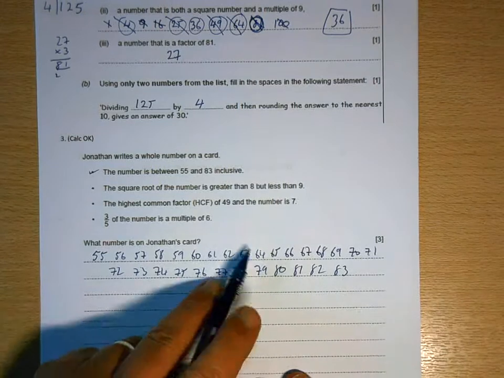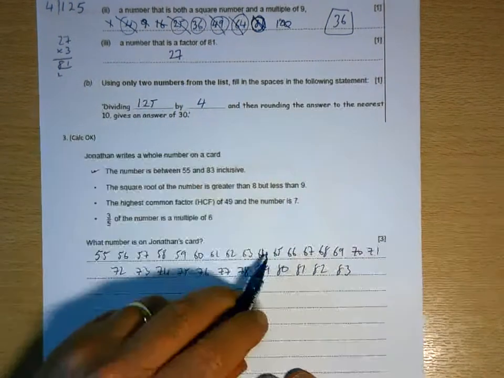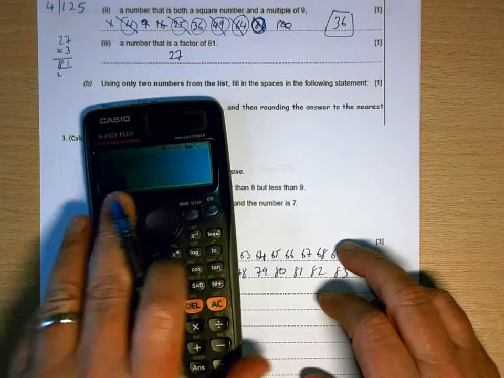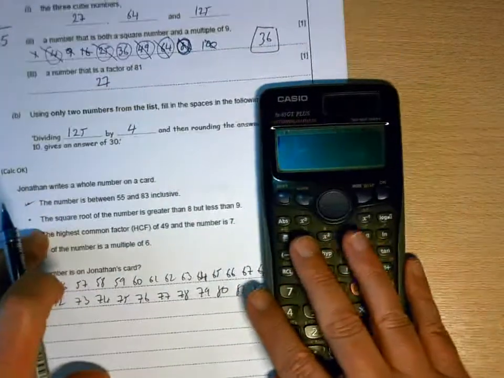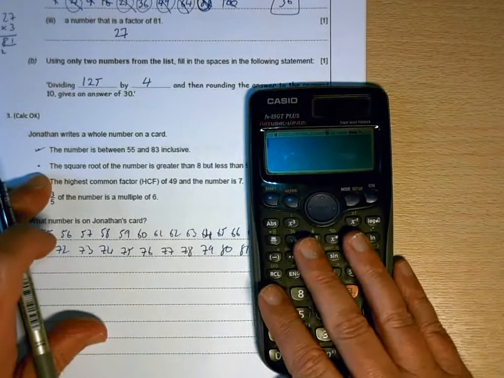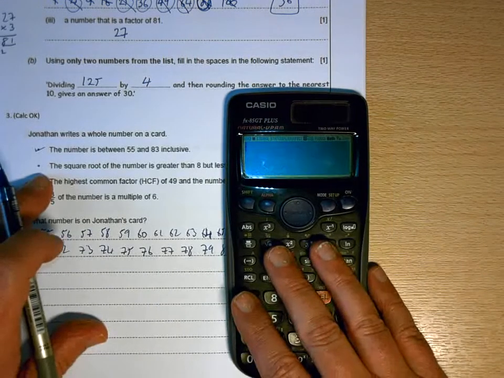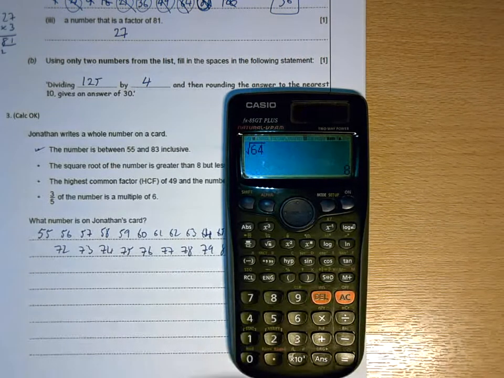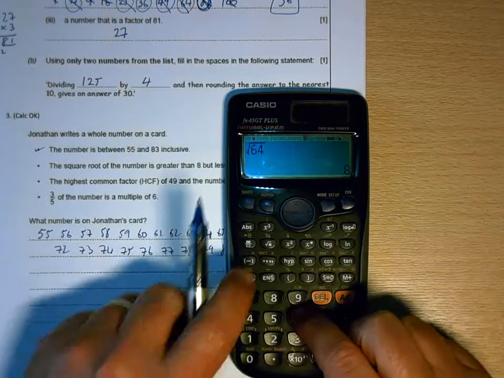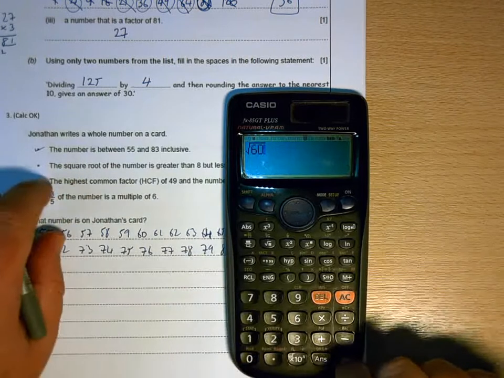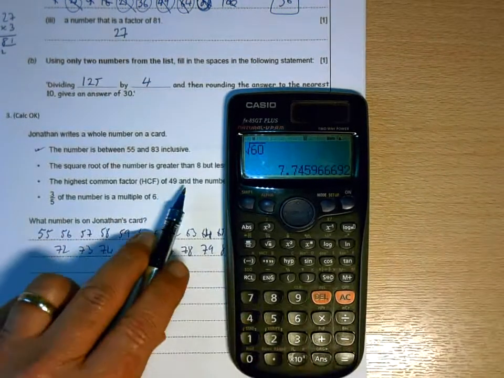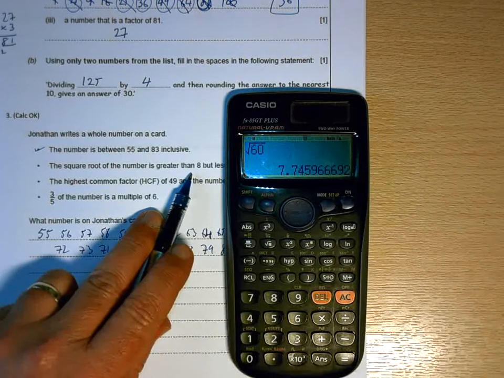So the square root of 64 is 8. If I pick a number smaller than that, say 60, then I get 7.7 and so on. The square root of the number is greater than 8.